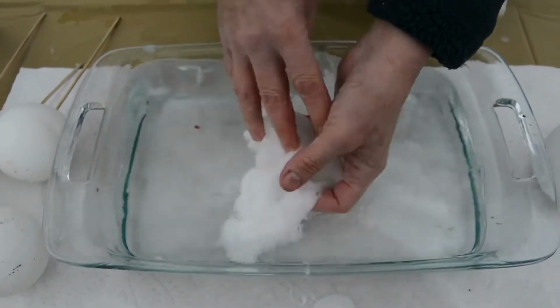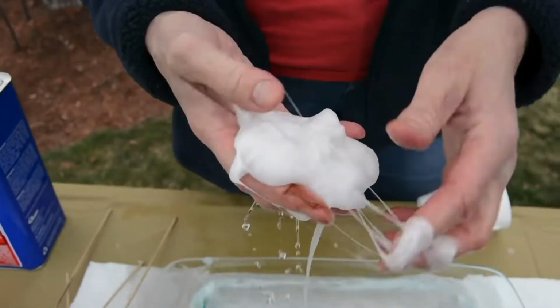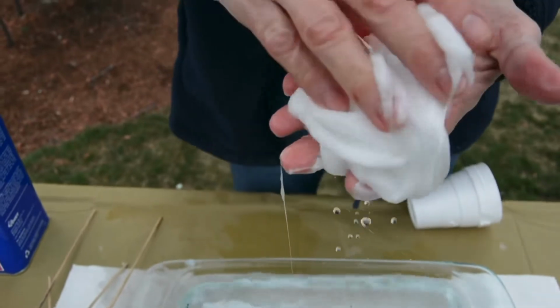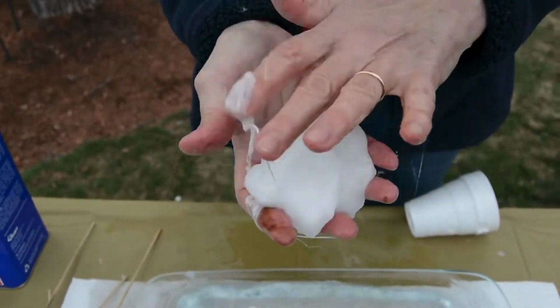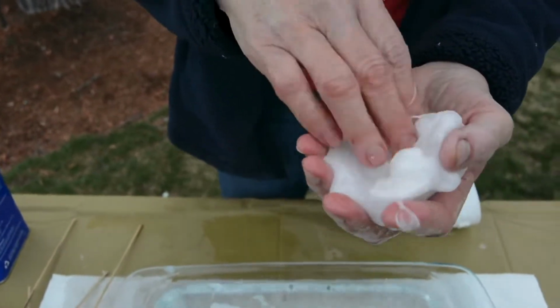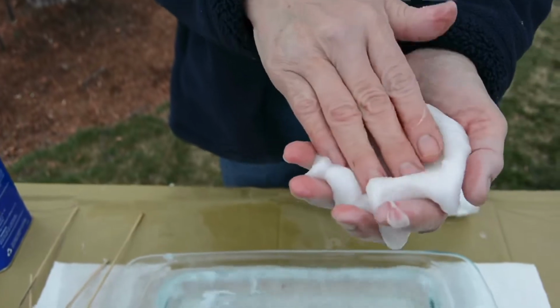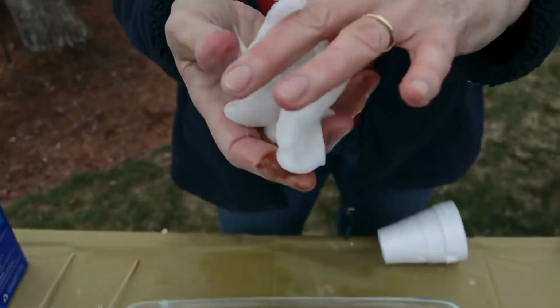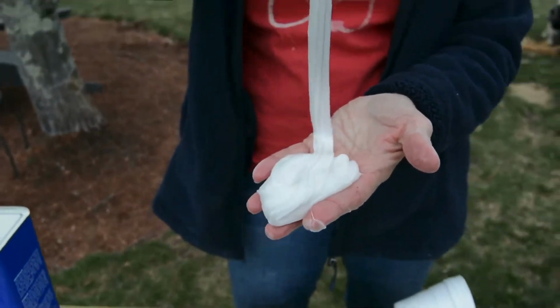So now we have the foam. These are 2 stacks of cups, and this is the foam right here. And this we're going to make into a little cup. You can put it in a muffin tin, and then you will have a muffin tin of 2 cups of styrofoam.